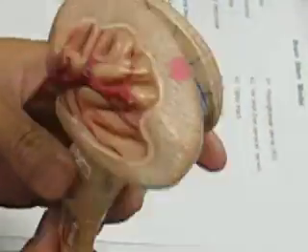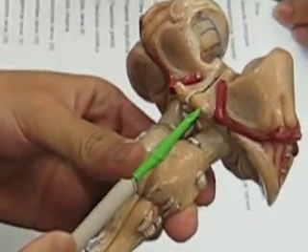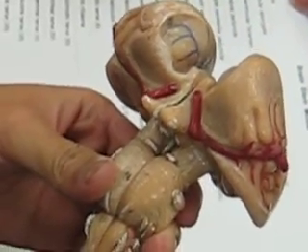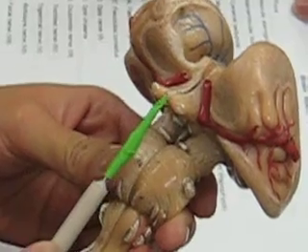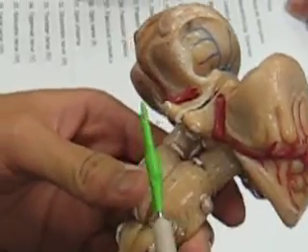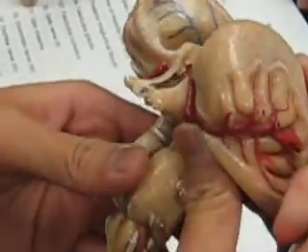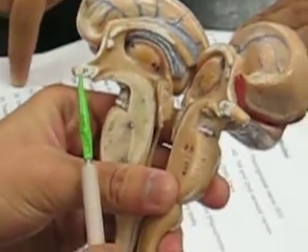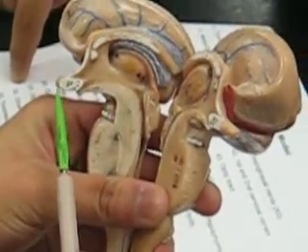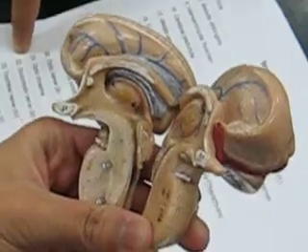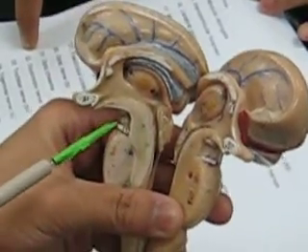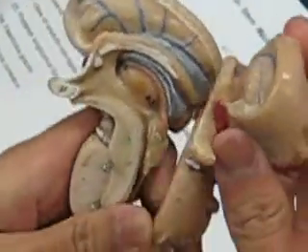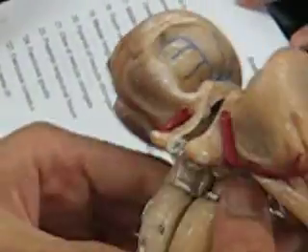The optic nerve. Optic chiasma. It's where the optic nerves meet. And you can see that over here too. This is a cross section. And then the oculomotor nerves, this one. Oculomotor nerves.